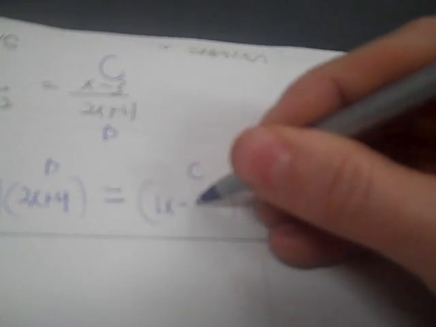Okay, now we're solving equations. Okay, there's only two ratios, so I go to my A, B, C, and D. Okay, A is 3, B is 2x plus 4, C is 1x minus 3, and D is 1x plus 2.